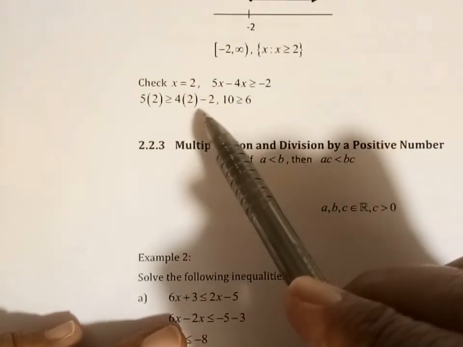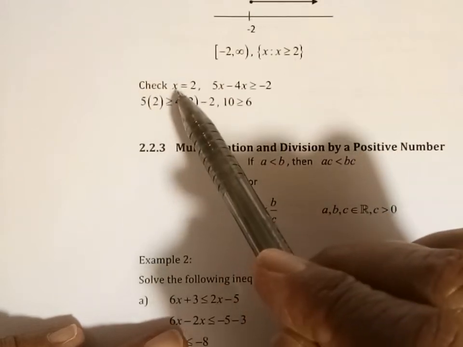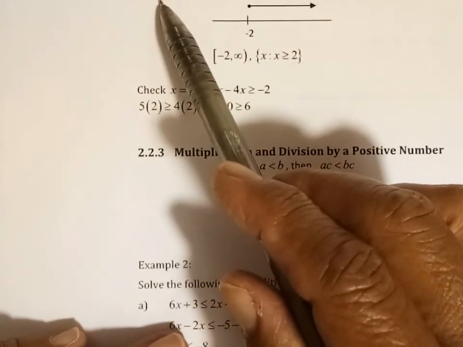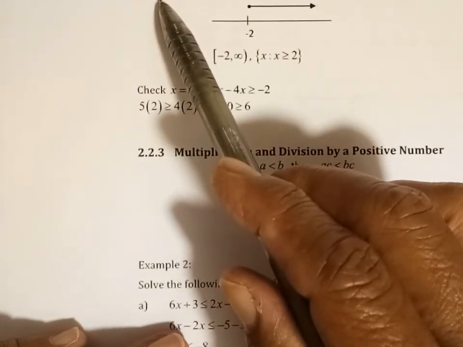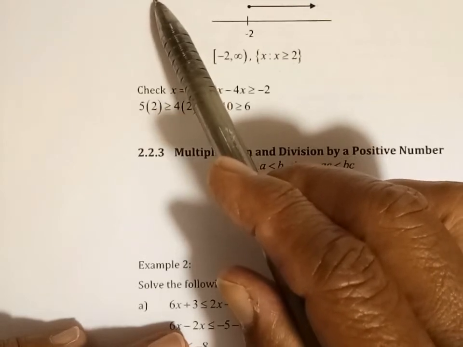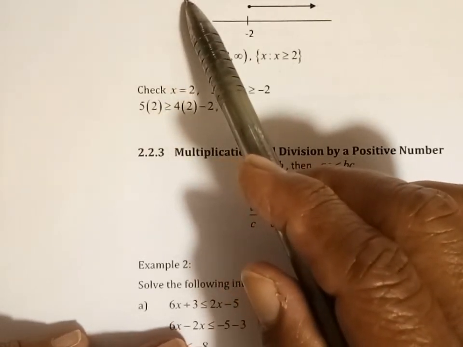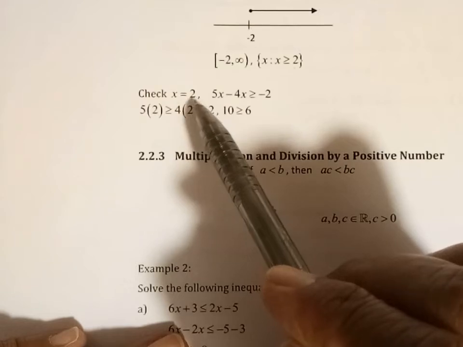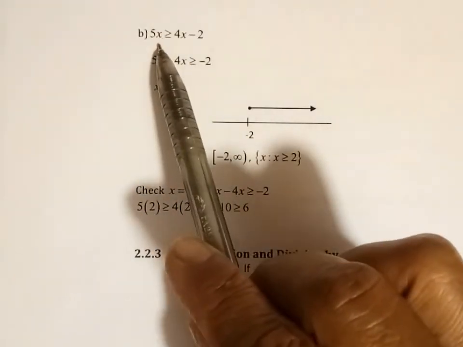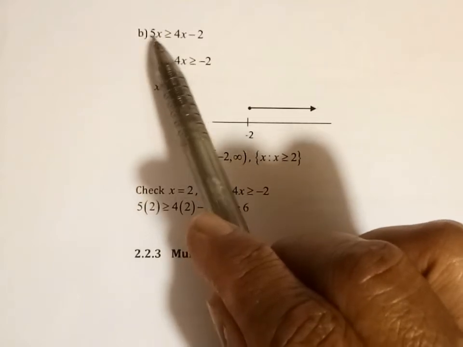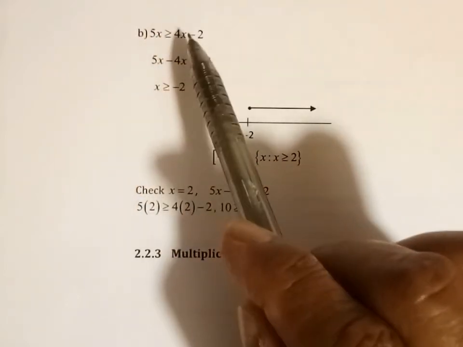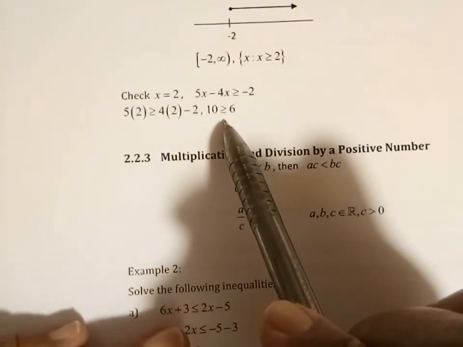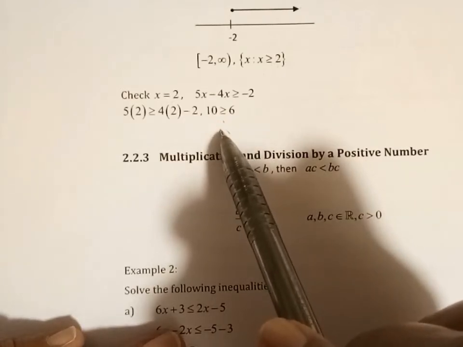Okay, so in this example, take x equal to 2. You may also take 0, minus 1, 1, 2, 3 and so on, as long as the value of x is greater than minus 2. Let's say x is 2. Put it in the first equation: when x is 2, the left side is 10, and the right side is 6. So we have the correct answer, which is 10 greater or equal to 6.